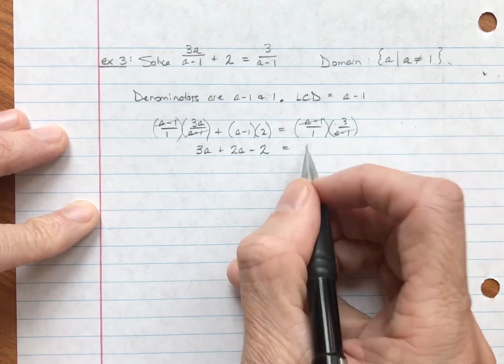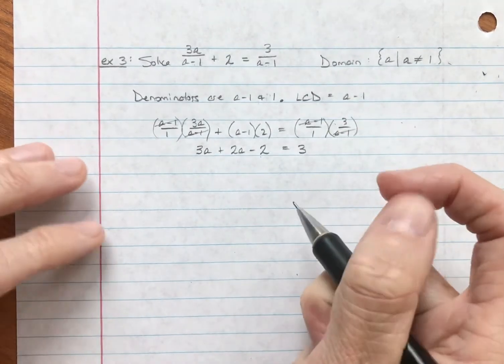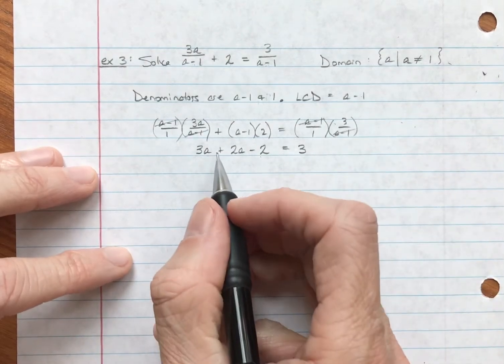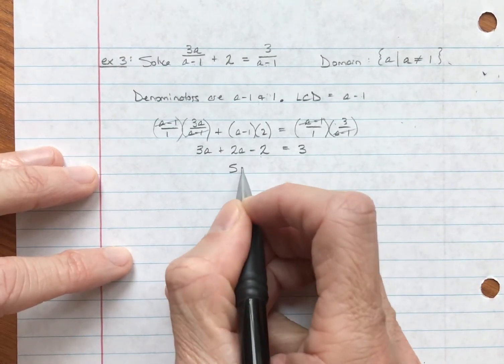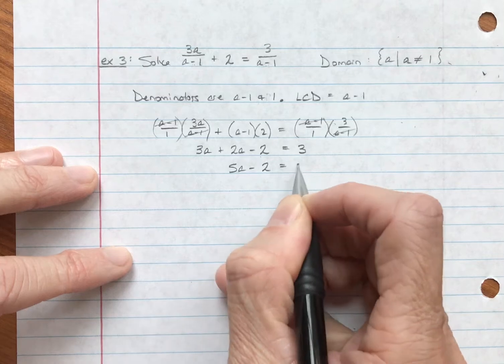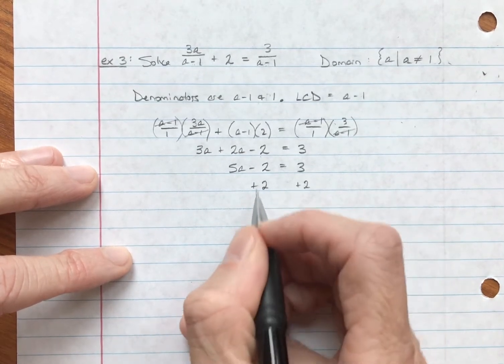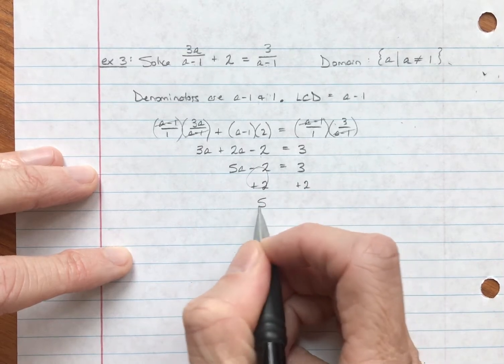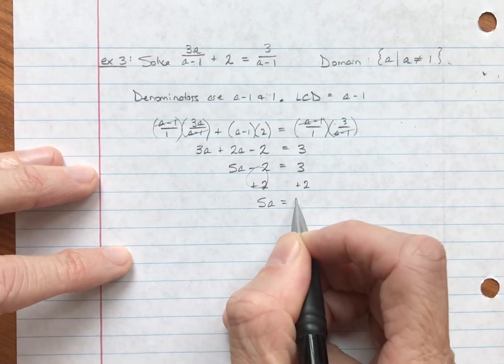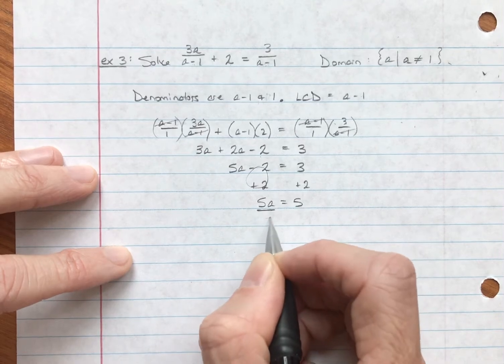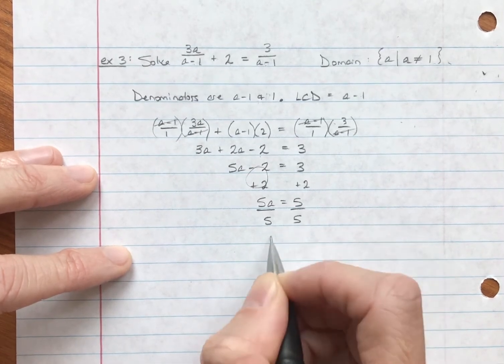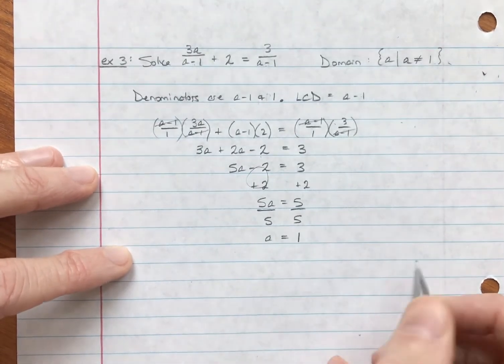Common factor equals 3. Excellent. Now let's simplify. We'll have 5a's on the right. Now let's separate. I'll add 2 to both sides, and I have 5a equals 5. And now let's solve. Divide by 5, divide by 5. A is equal to 1.